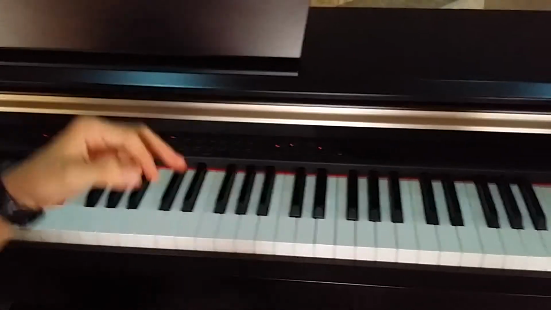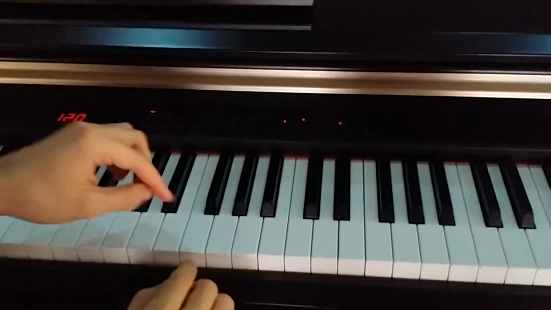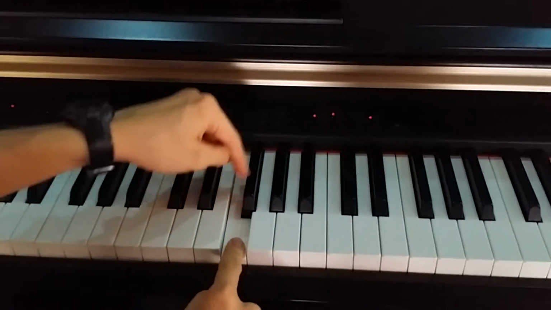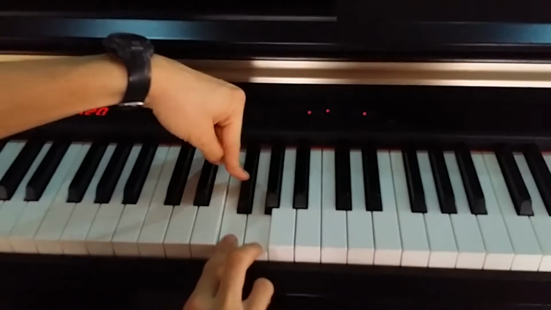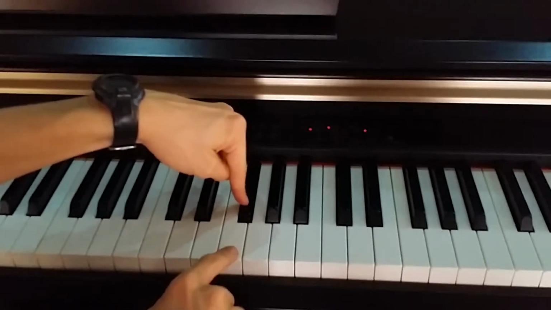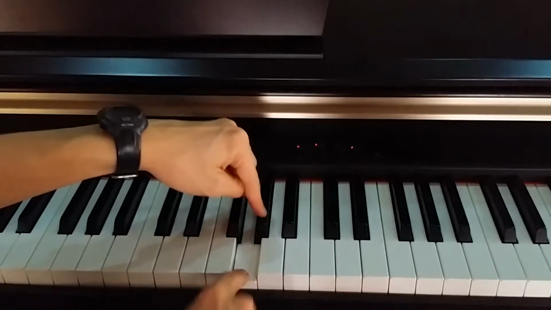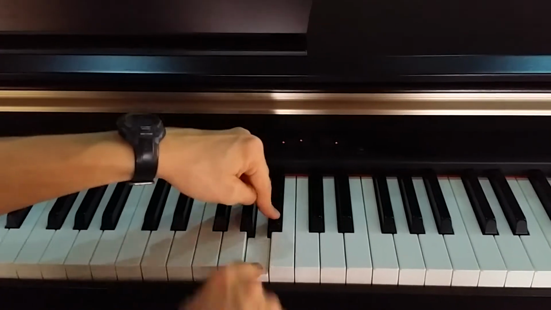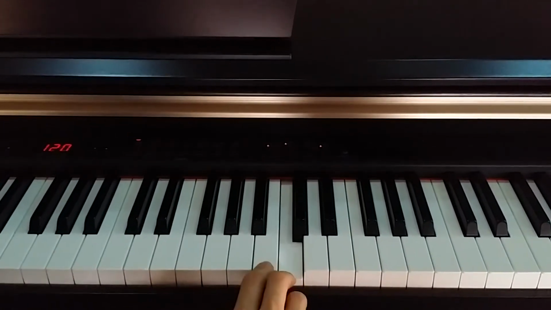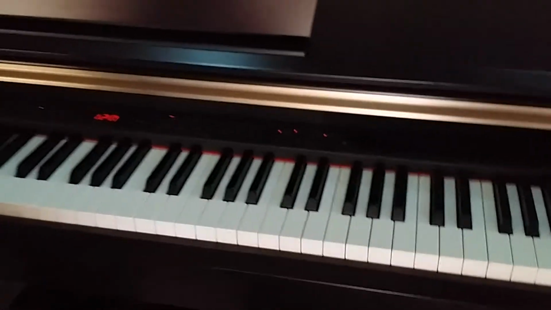So now that you know what a whole step is, let's take a look at what a half step is. So we know that a whole step is skipping one key and going on to the next one. A half step is going to the very next key. So from here to here is a half step. From here to here is a half step. From here to here is a half step. Here to here. Those are all half steps.